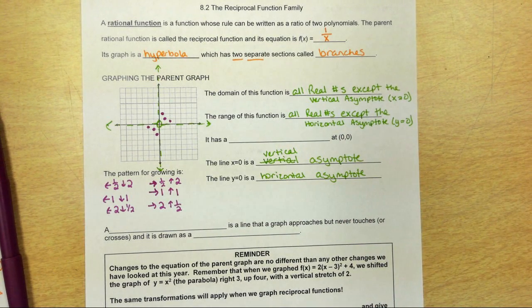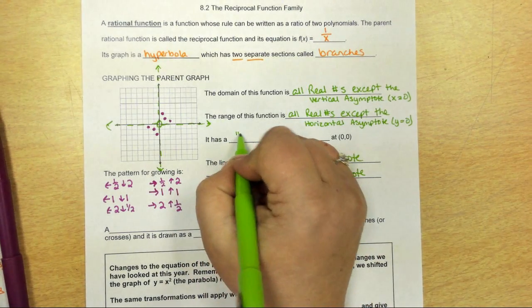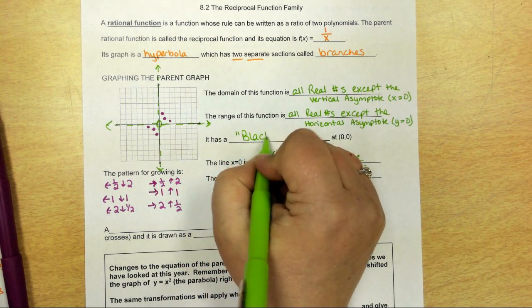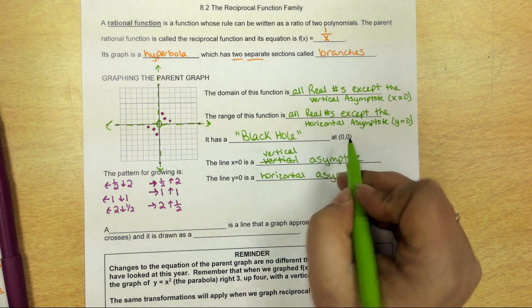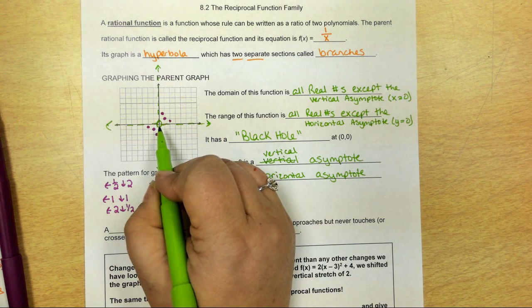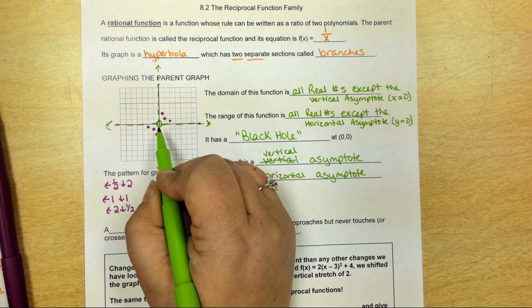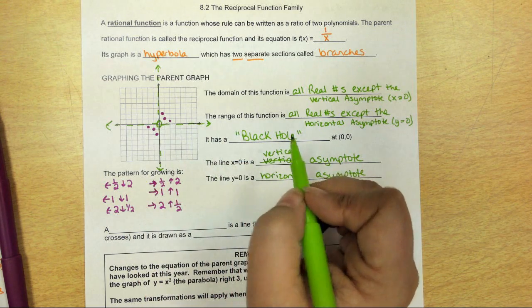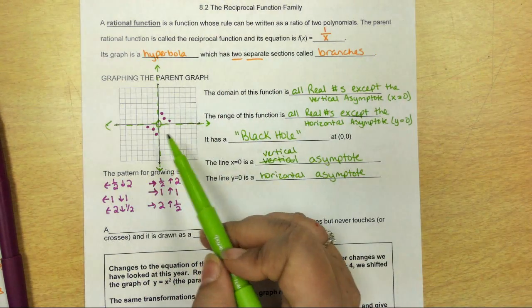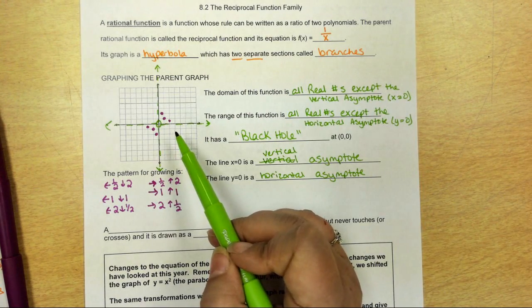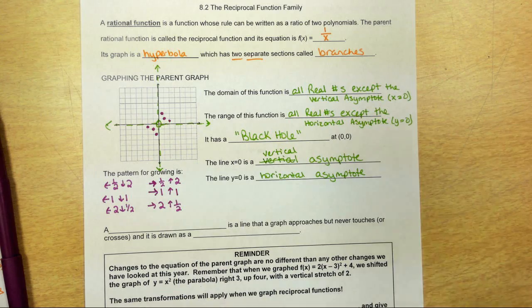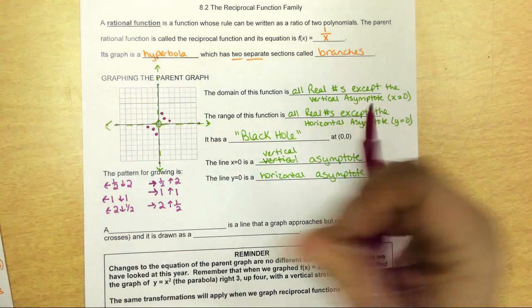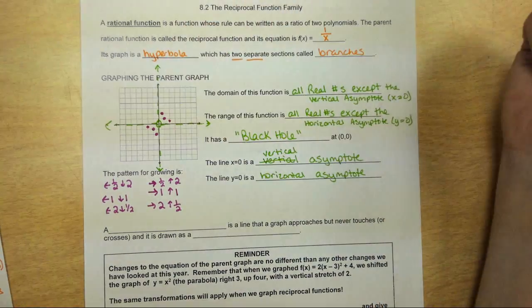Okay? Now, when we graph these, we say that it has a black hole at 0, 0, or wherever its asymptotes cross. And that's not actually a hole in the graph. We will cover holes in graphs in 8.3, but not yet. So you do need to know that there is a hole. There is what we call a black hole, but that's just kind of air quotes. It's not actually a hole.